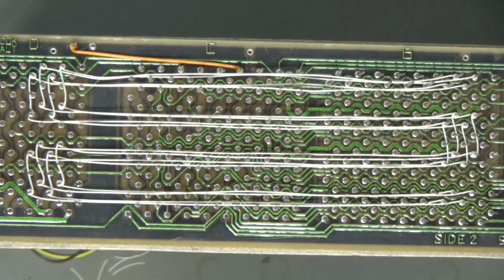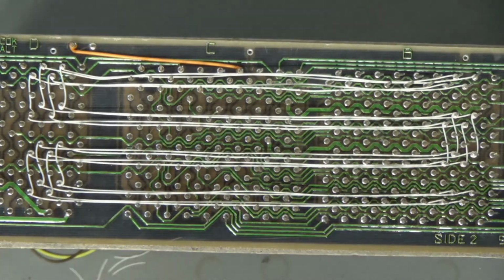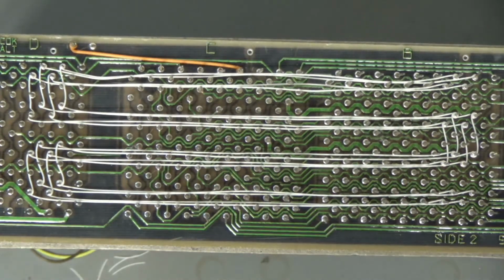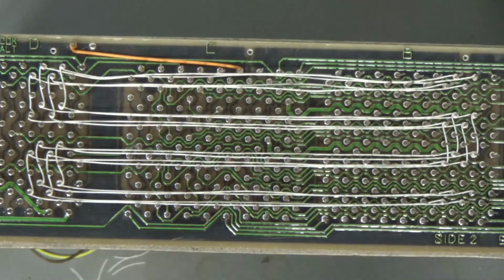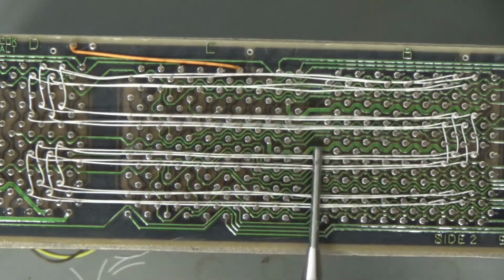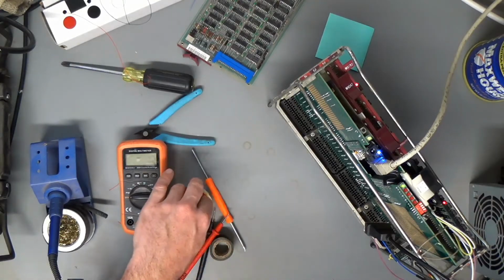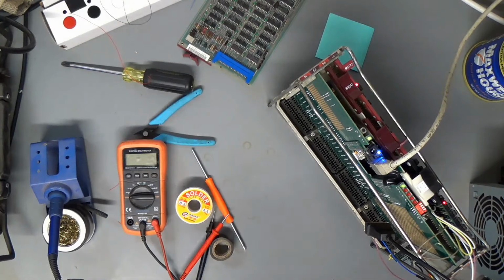Alright, so there's the completed 22-bit conversion. Like I said, I'm not the world's greatest wire wrapper, but I think it'll do. Well, as is often the case when I'm involved with a project, there was some dumbass fiddling involved here.